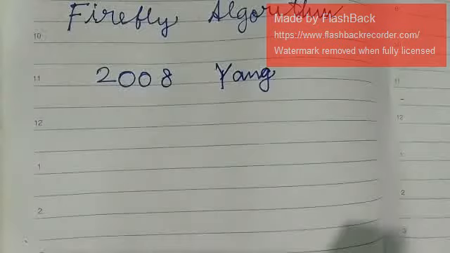And again, many modified Firefly algorithms have been proposed that can be found in the literature during the years 2018 and 2020. During these durations, a number of updated versions of the Firefly algorithm can be seen in the literature.